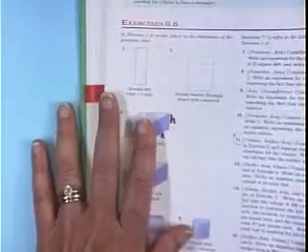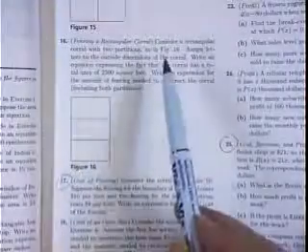Is that good, everybody? The next one I circled is on page 53, number 17. It says, consider this corral. Here's the figure that goes with it.